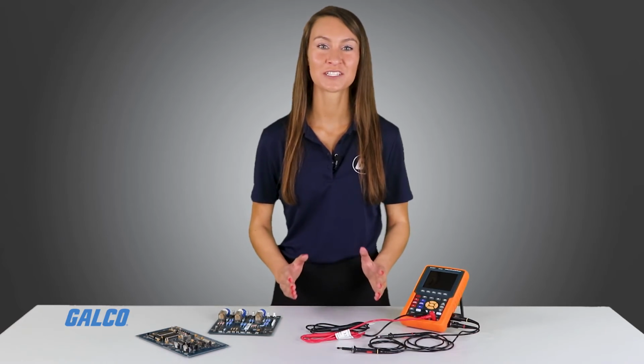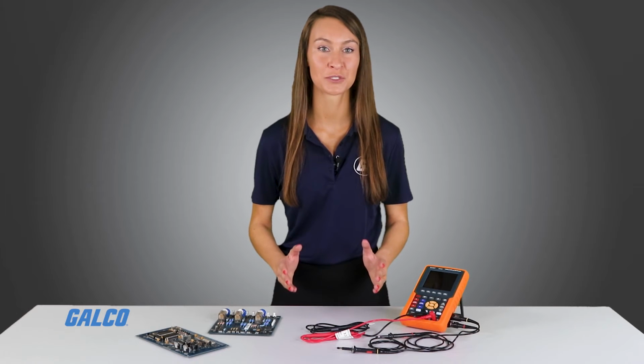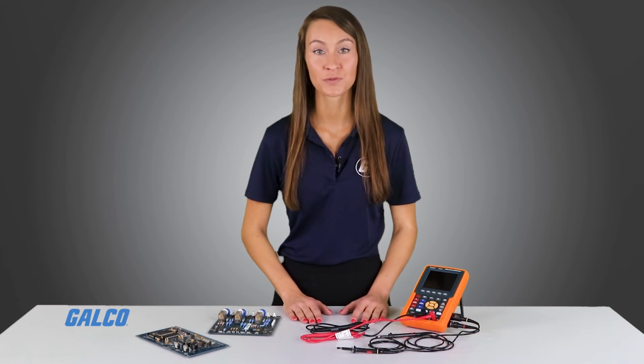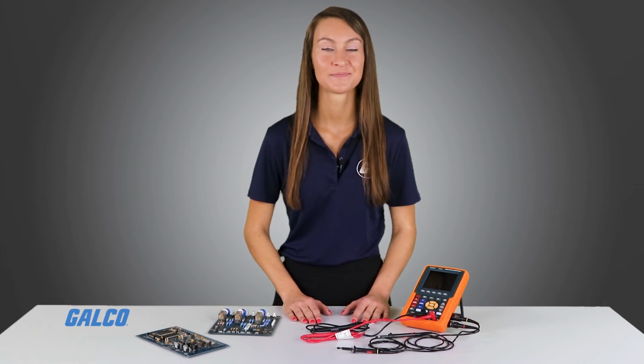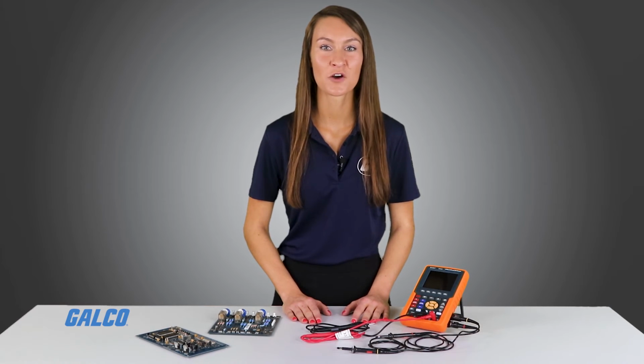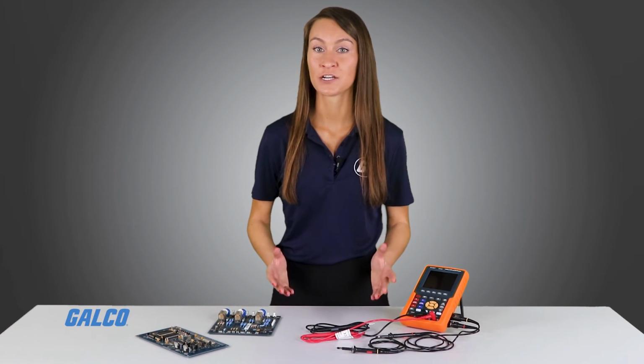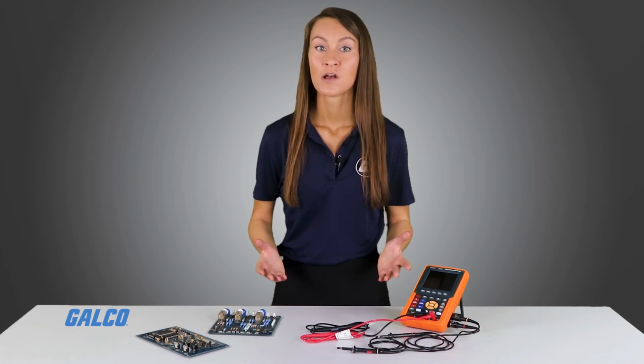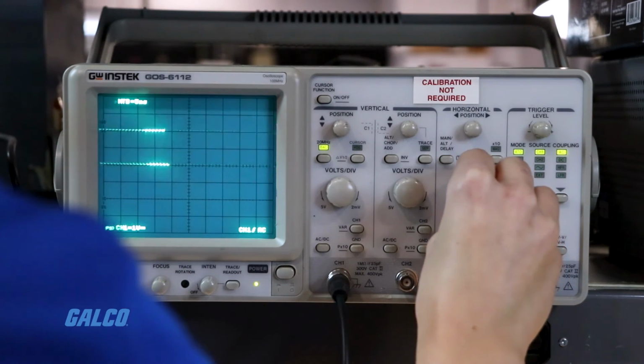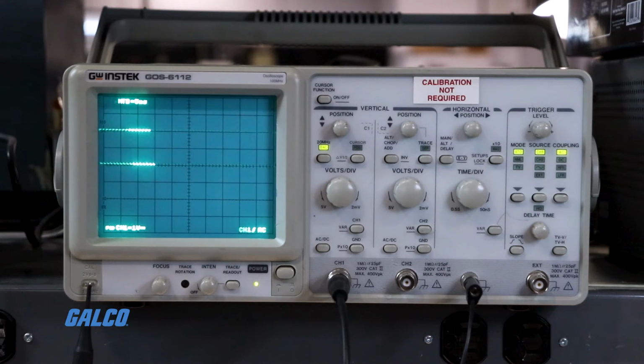You can use these channel toggle buttons to monitor changes to multiple signals at once, or to drill down and only focus on one. With digital oscilloscopes, they will often display the channels in different colors as well, though analog scopes will only display them in one color, traditionally green.